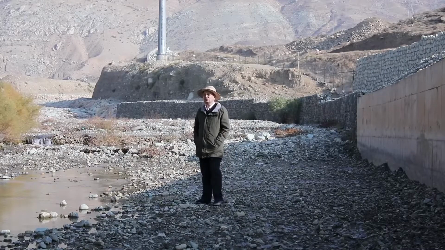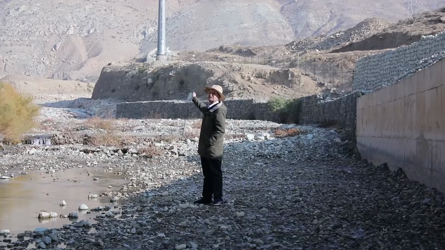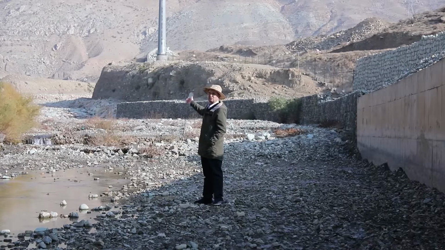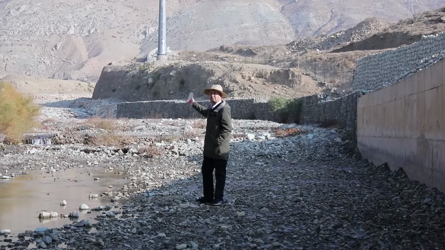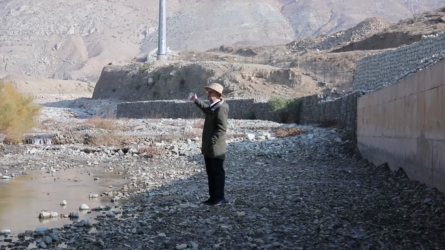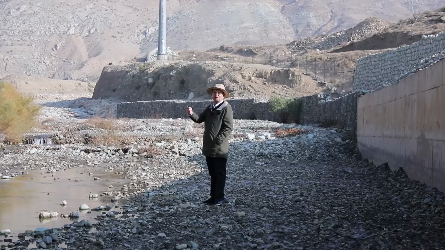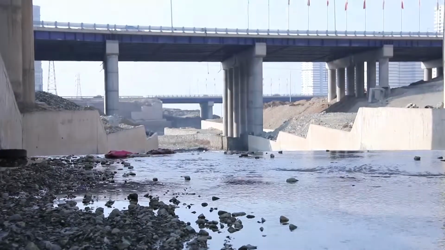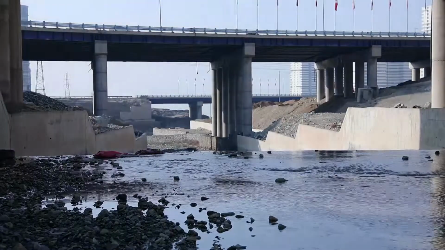Okay, right now, just behind me, you can see the mountains. So it's a mountainous area. This river is located in a mountainous area, and you can also see runoff flowing from the upstream area towards the downstream area. Over there, you can also see the river piers.